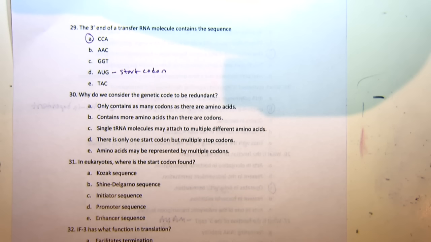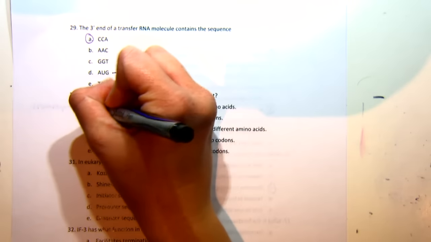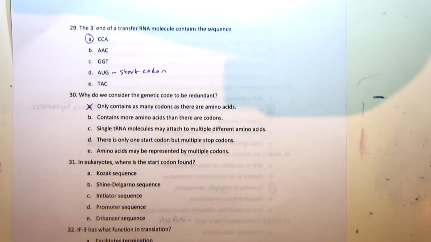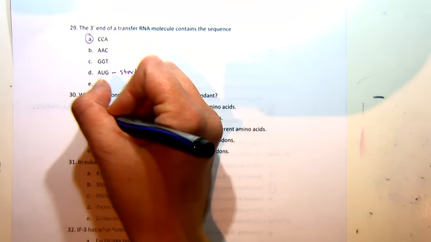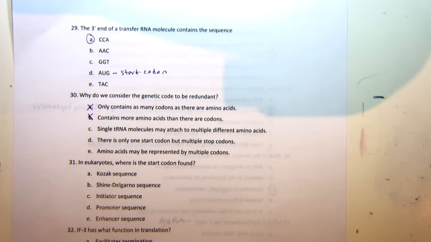All right, number 30. Why do we consider the genetic code to be redundant? So A, only contains as many codons as there are amino acids. That's not true. We know that there's a whole lot more codons than there are amino acids, because amino acids could be coded for by multiple codons. B, contains more amino acids than there are codons. That is also not true. We just said the opposite, that there's more codons than there are amino acids.